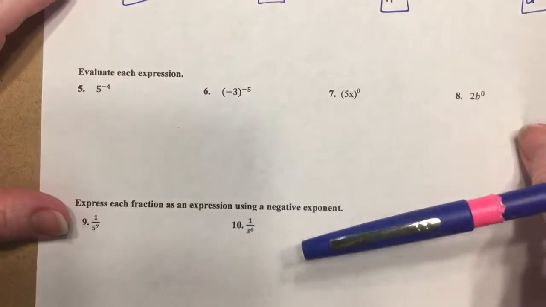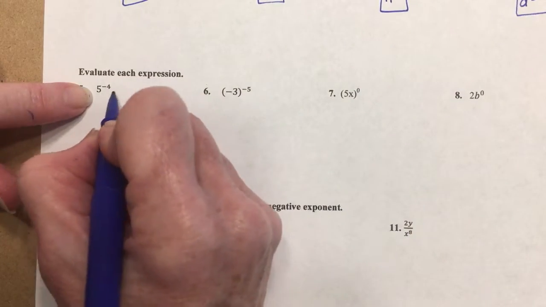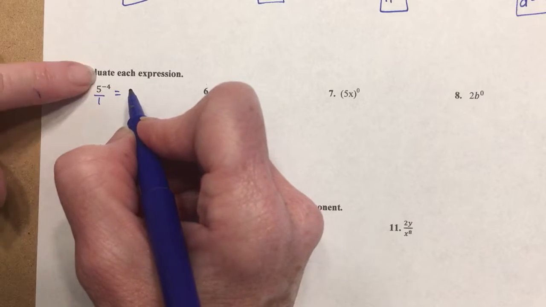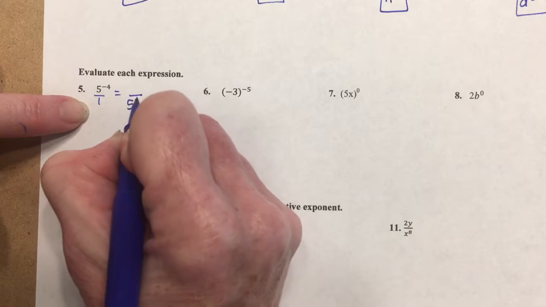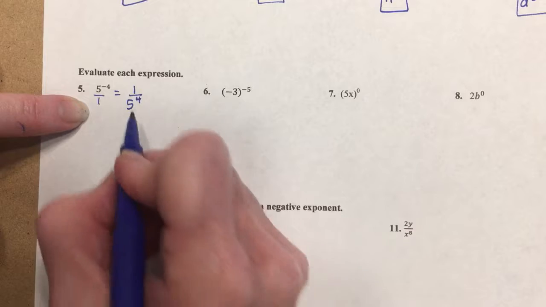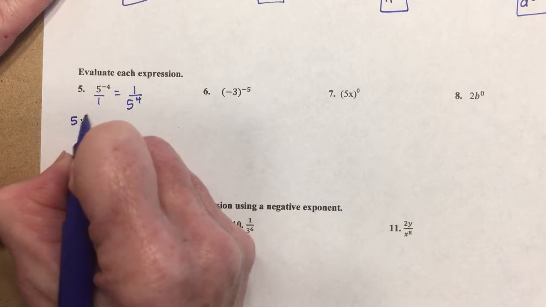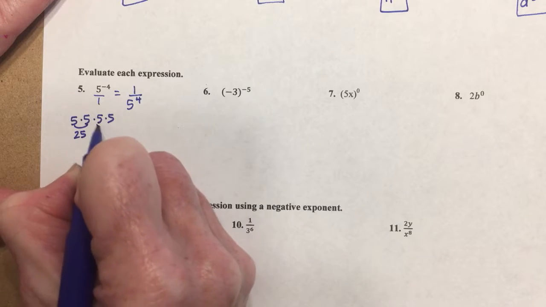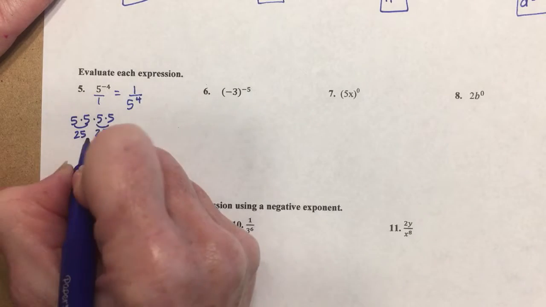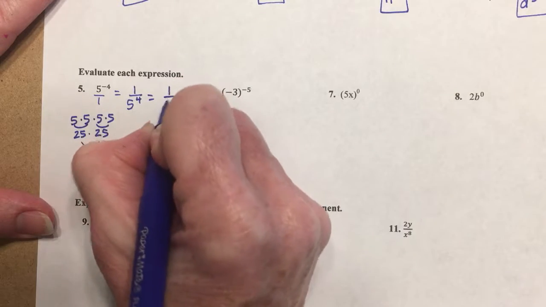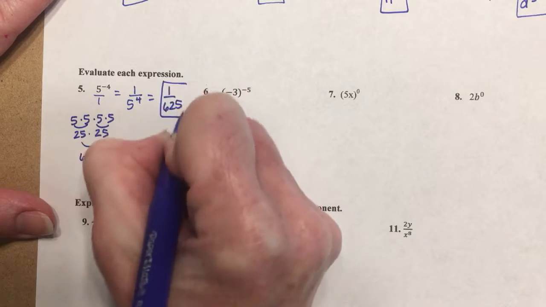Okay, all right. Evaluate each expression. So now we're actually going to find the answer. First, let's move it. If I think of this as having to move downstairs, what's coming with it? The 5. Now the 4 is positive, so I'm going to put a 1 here because it's got to be a fraction. Then 5 to the 4th means 5 times 5 times 5 times 5. 5 times 5 is 25. 25 times 25, anybody know that? 625. So this is 1 over 625.